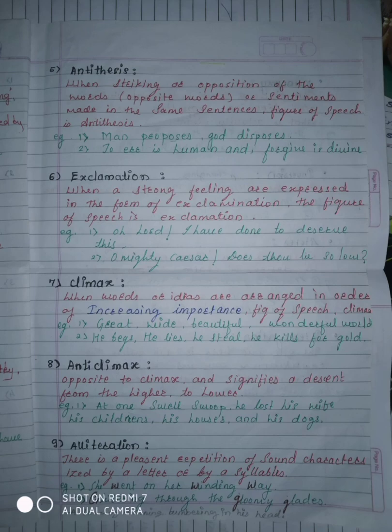Exclamation. When a strong feeling is expressed in the form of exclamation, the figure of speech is exclamation. Oh Lord! Exclamation mark. What have I done to deserve this? This is an exclamatory sentence. Next is climax. When words or ideas are arranged in order of increasing importance. Listen, increasing importance.